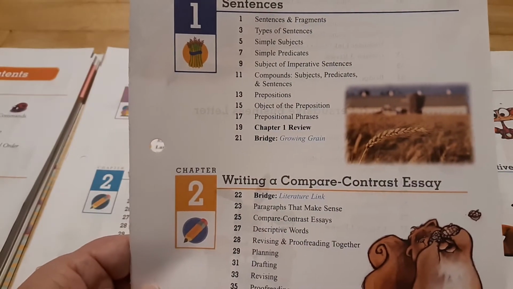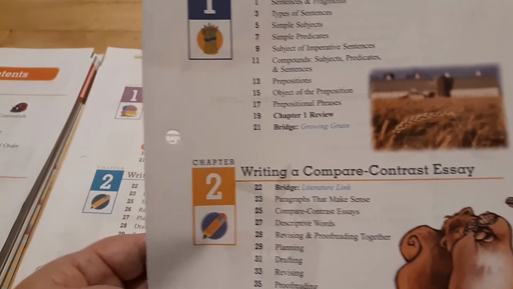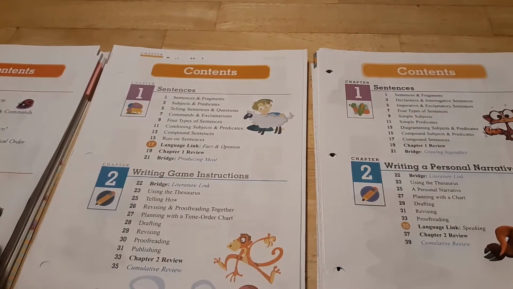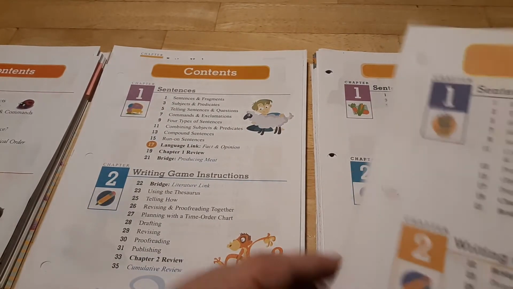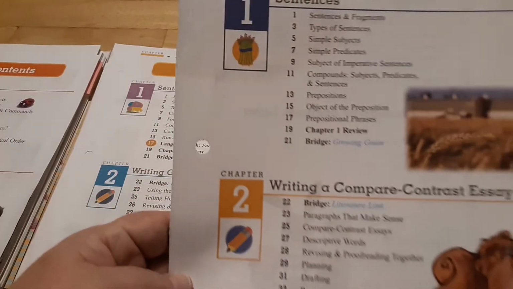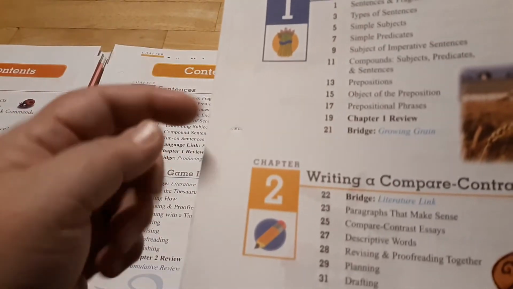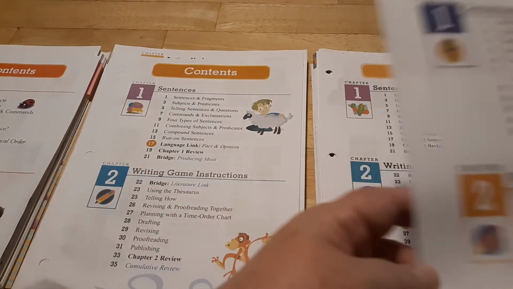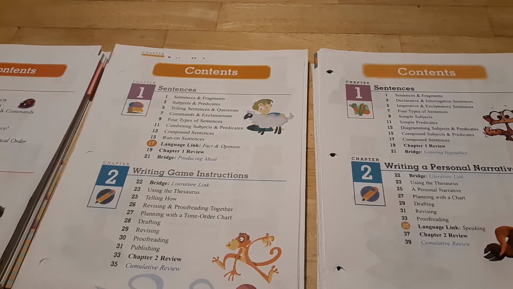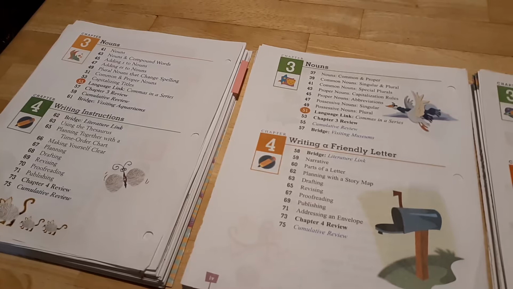And in this particular chapter, they're introducing prepositions, which the other levels have in future chapters. They're just introducing it a little sooner in this grade 5. And the prepositions would be object of preposition and prepositional phrases. Okay. So there's one sample.